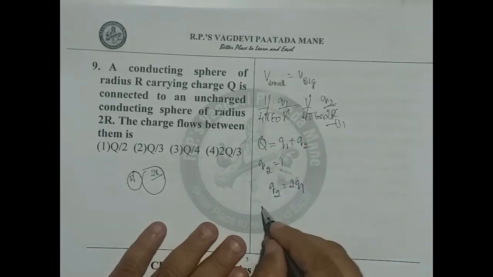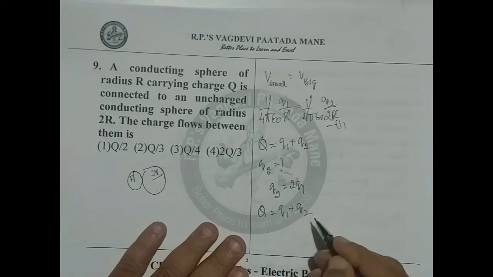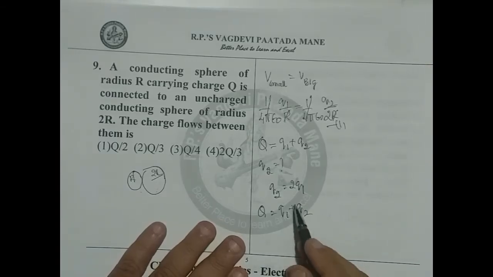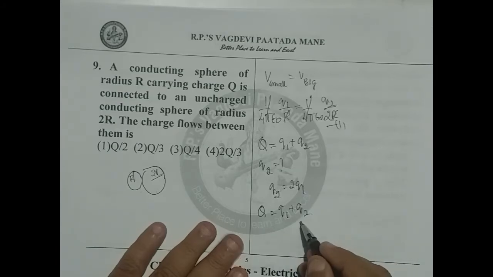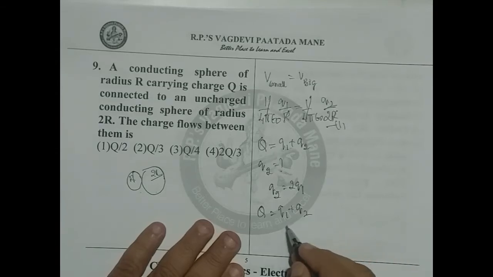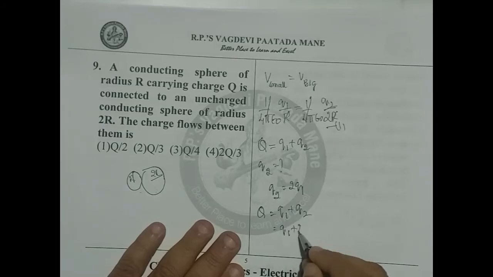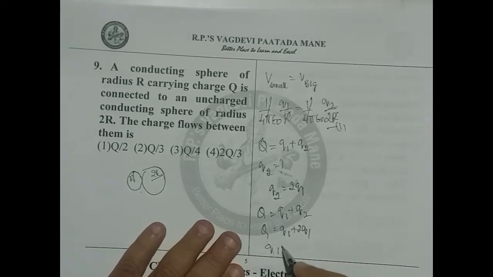Now, Q equals Q1 plus Q2. Substituting for Q2, we can write Q1 plus 2Q1 is Q, therefore Q1 is Q by 3.